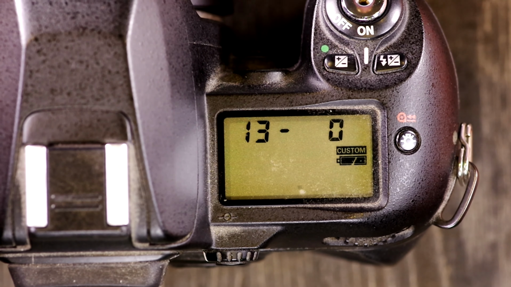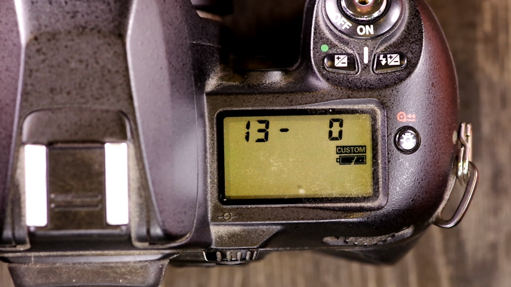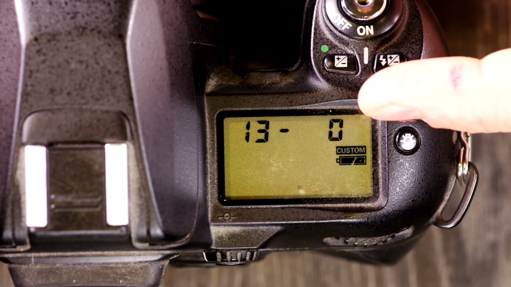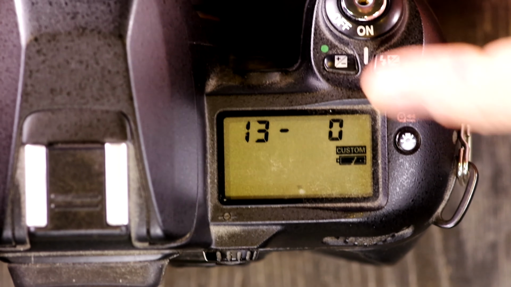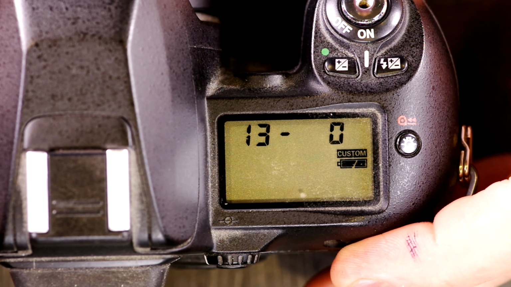Option 13 is film rewind. 0 is high speed and 1 is quiet. So this is just a matter of preference. Do you want it to be fast or quiet? At high speed, which is 0, it's 15 seconds to rewind a 36 exposure roll. In quiet, it's 23 seconds.